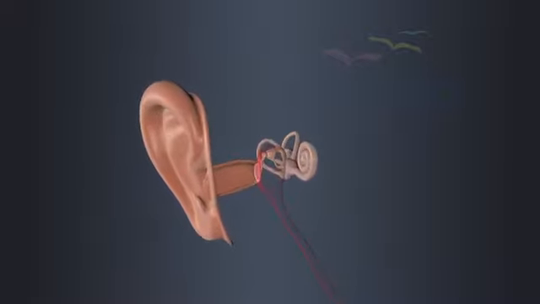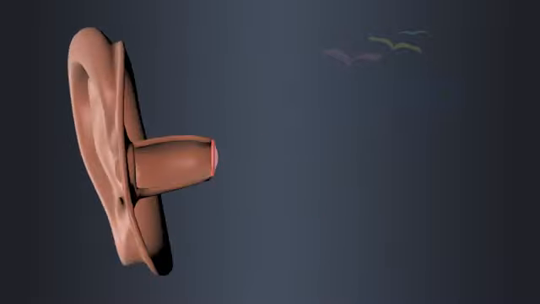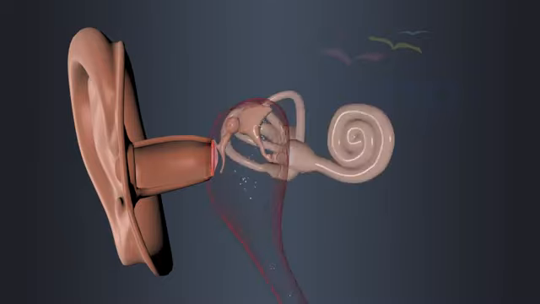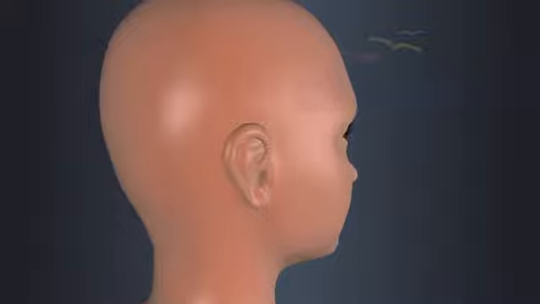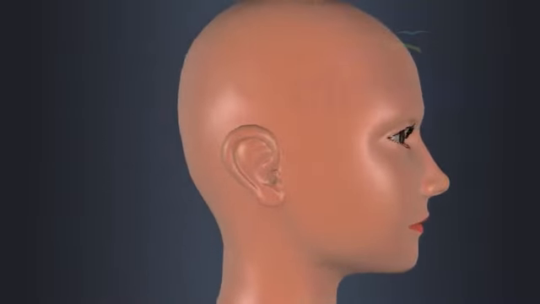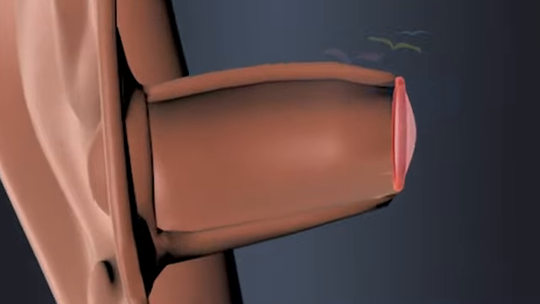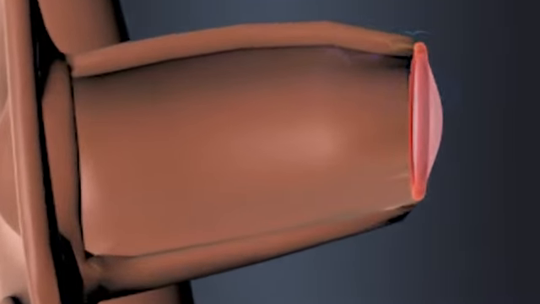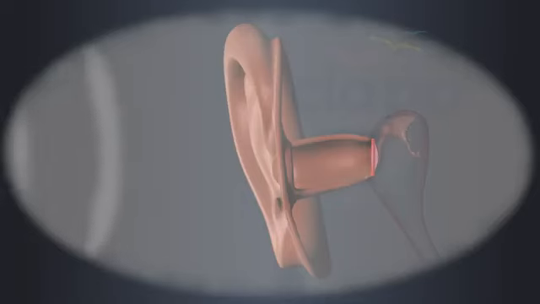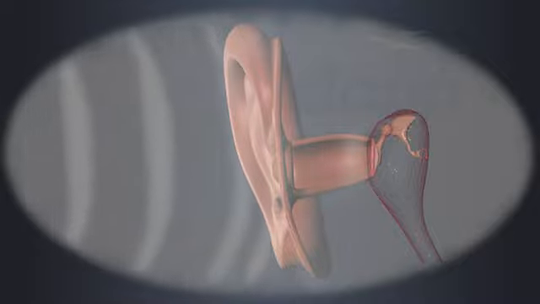The human ear has three main parts: the outer ear, the middle ear, and the inner ear. Outer ear. This includes the visible part called pinna, auditory canal, and tympanum or eardrum. Its function is to collect sound waves and direct them towards the middle ear.